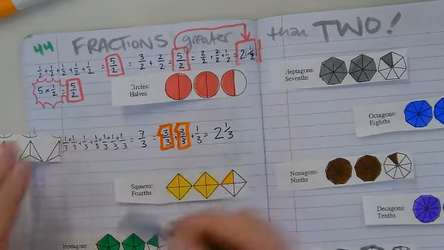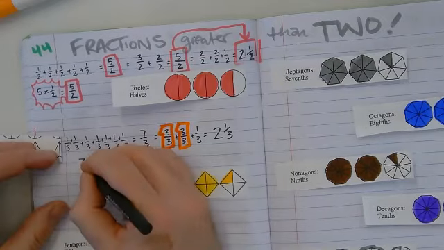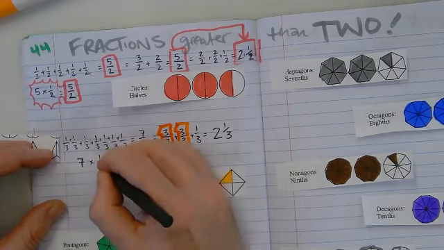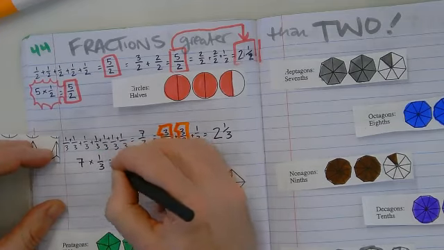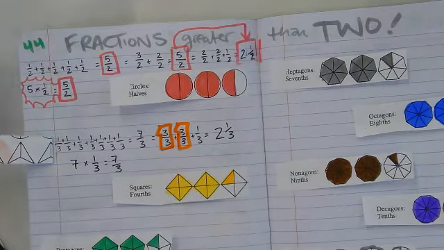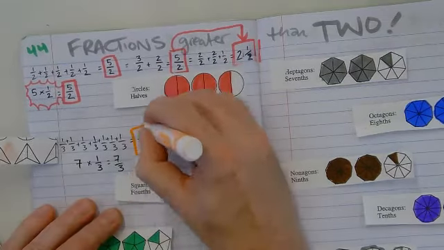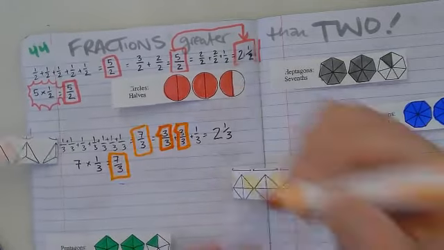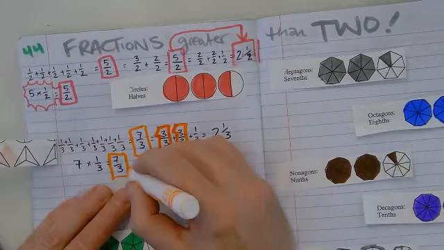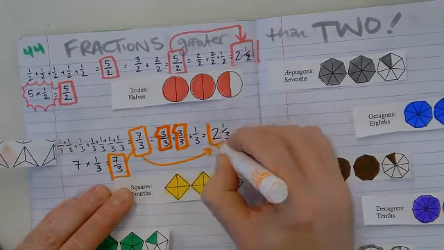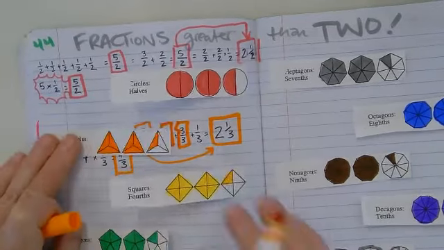I have 7 of them, right? 1, 2, 3, 4, 5, 6, 7 times a third. A whole number, 7, times a unit fraction. So that's 7/3. All right, and orange. 7/3, 7/3. This is that, and this equals that.